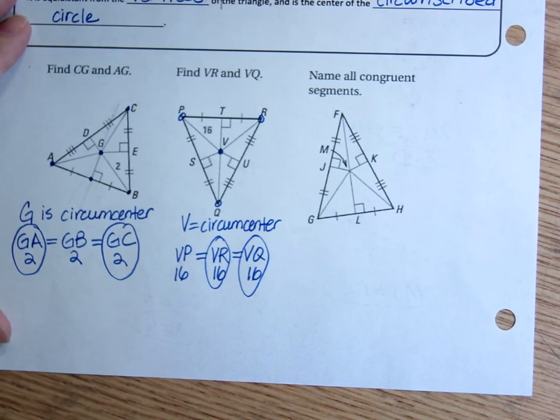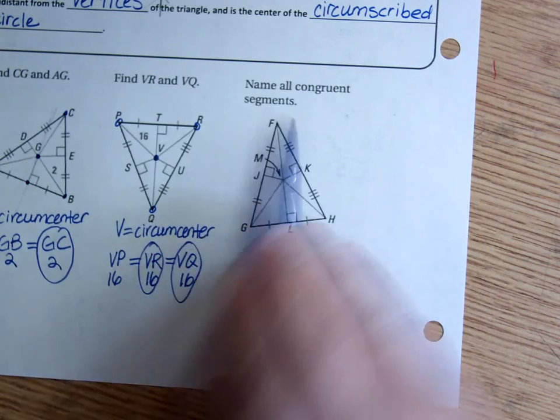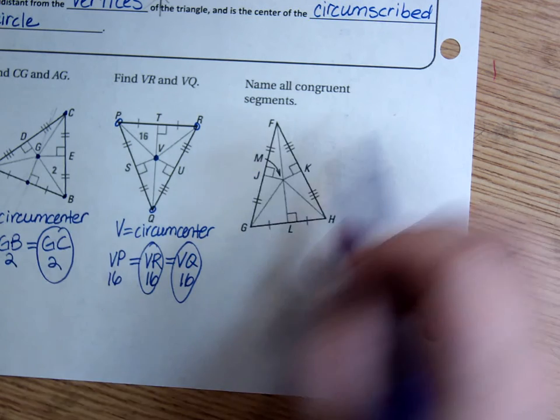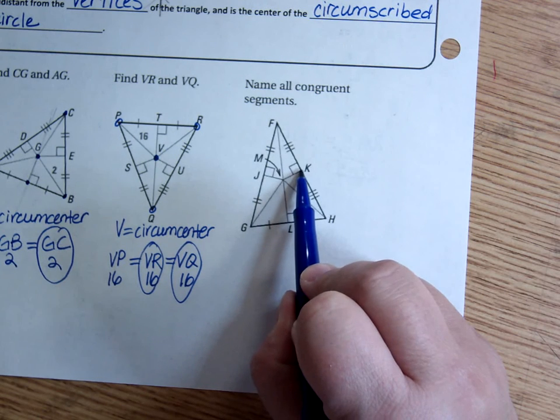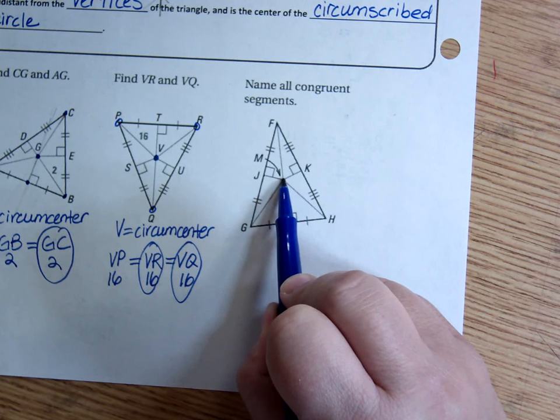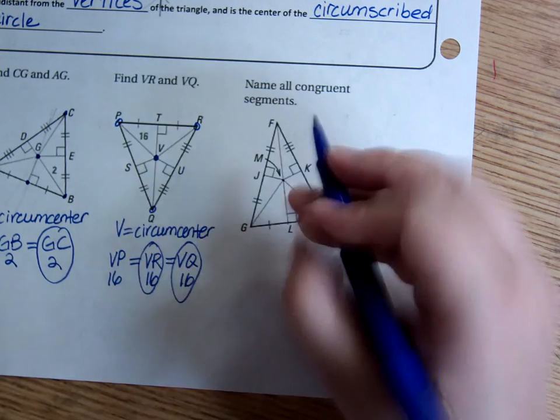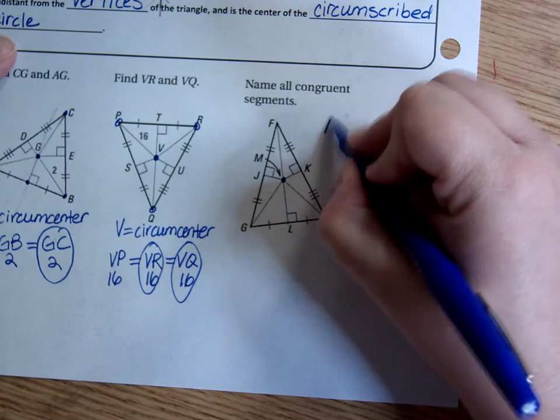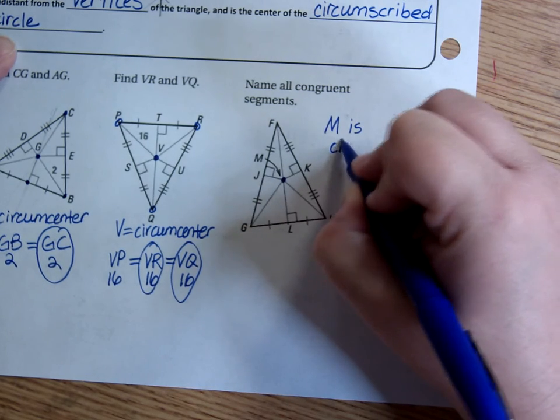All right, next, name all congruent segments. Okay, so K to M is a perpendicular bisector, J to M is a perpendicular bisector, and L to M is a perpendicular bisector. So they meet at M, which means M is the circumcenter.